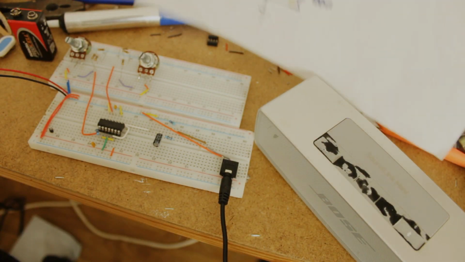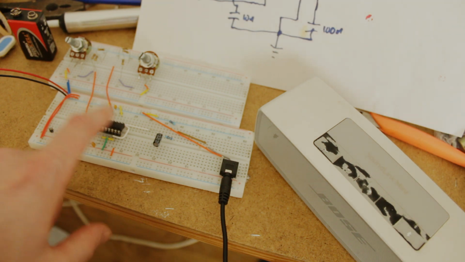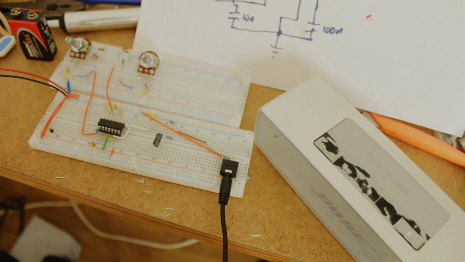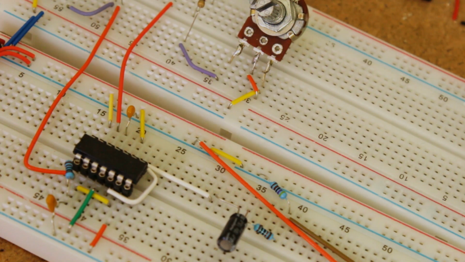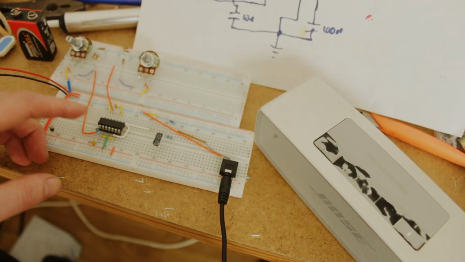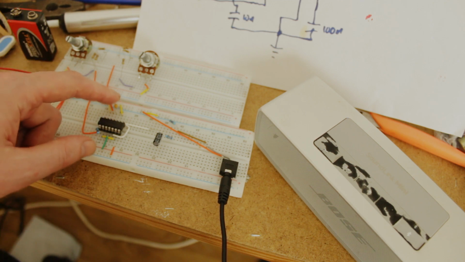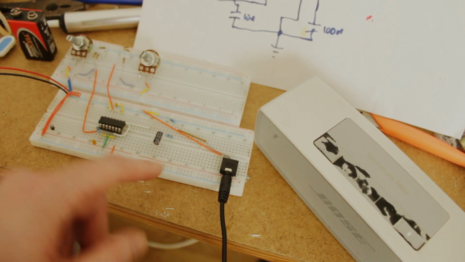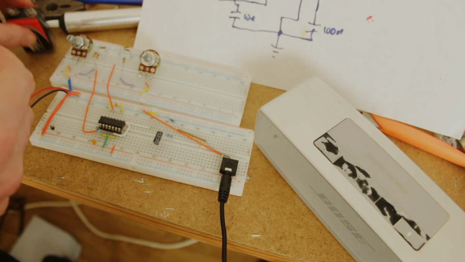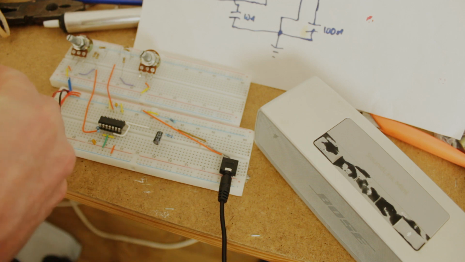So here's the schematic, and here's what I've built up on the breadboard. See, there's the 556 timer. I'm actually using a 7556, which is the CMOS version of the 556, but it works pretty much the same. It's got very few components, just a resistor there, capacitors, some resistors there, another capacitor, and then there we have the pot meters. So let's go ahead and see if this works and what kind of sound this makes. So let's connect power.